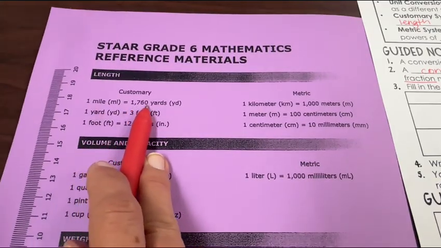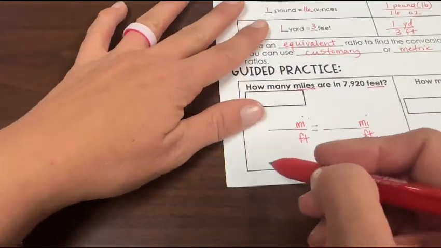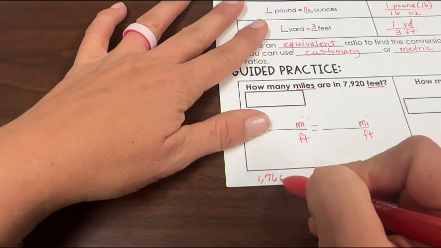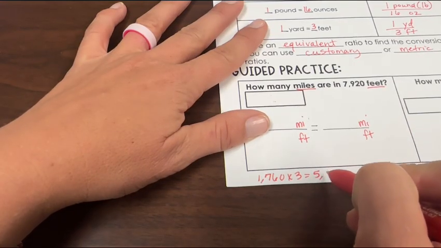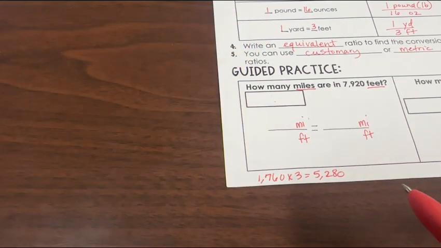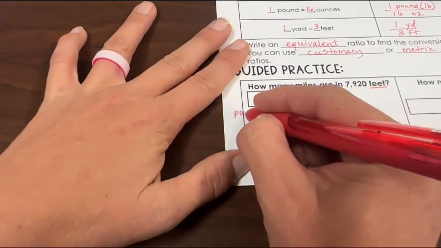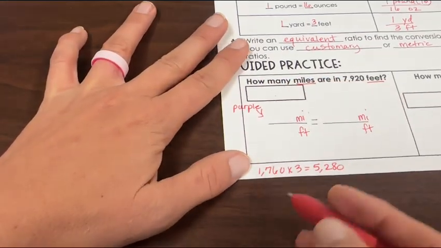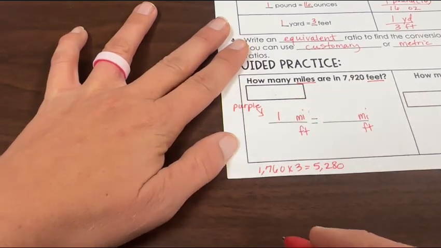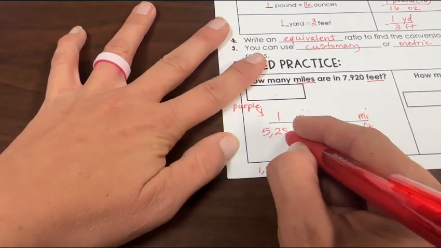So 1,760 times 3 is going to be 5,280. All right. So this is going to be off of your purple sheet. So we're going to say 1 mile is 5,280 feet.